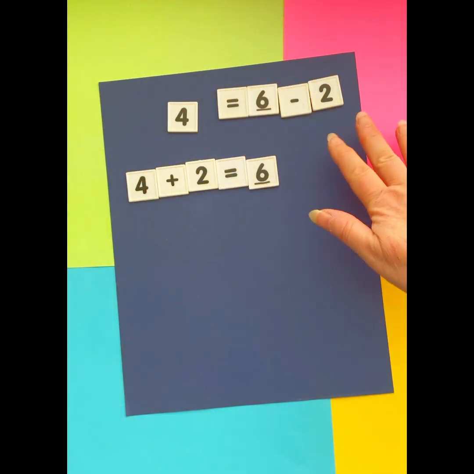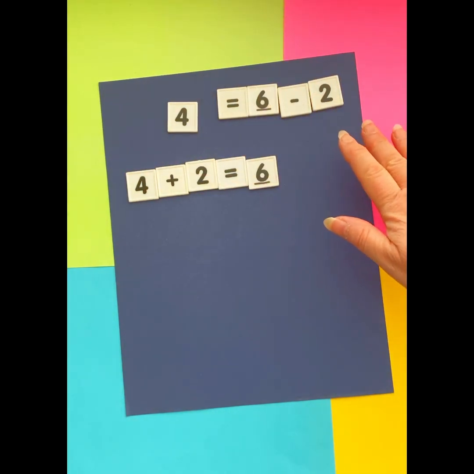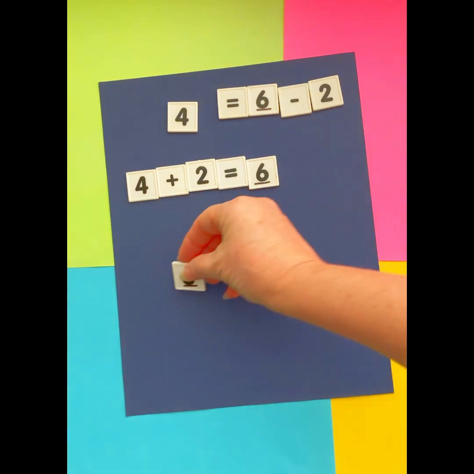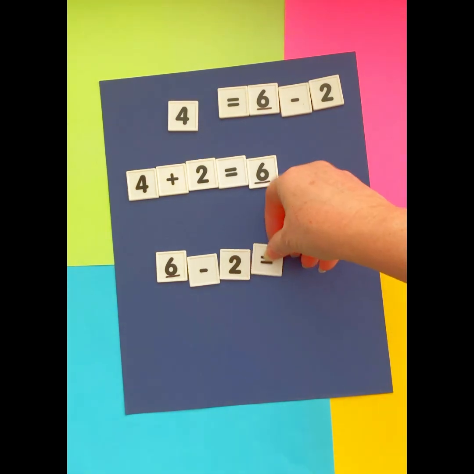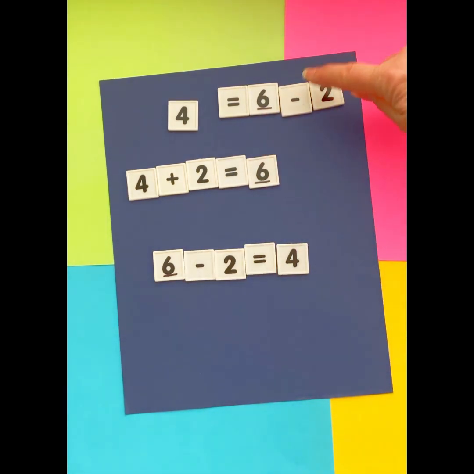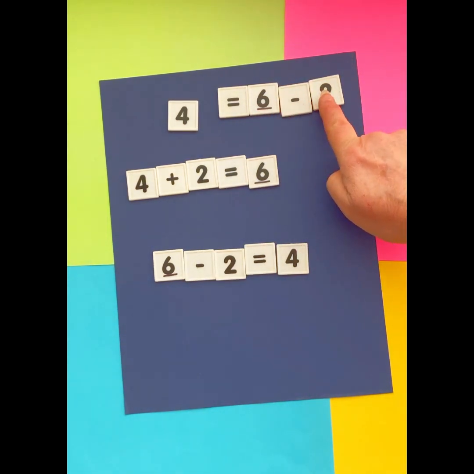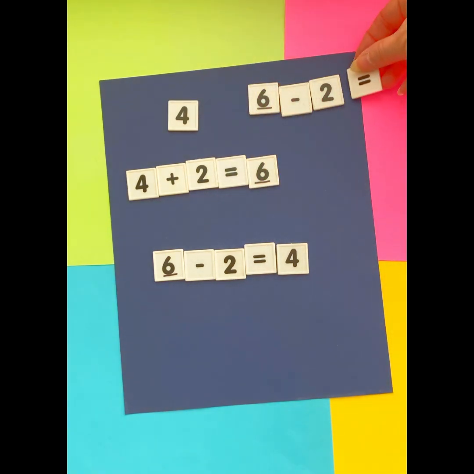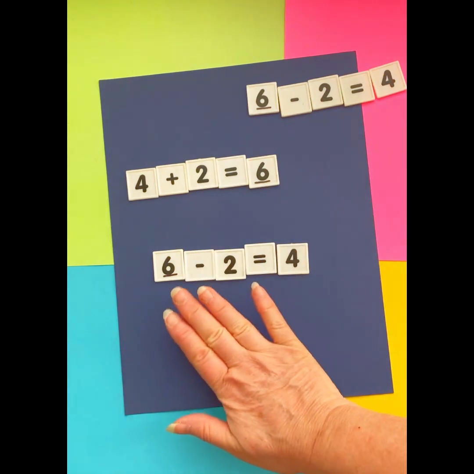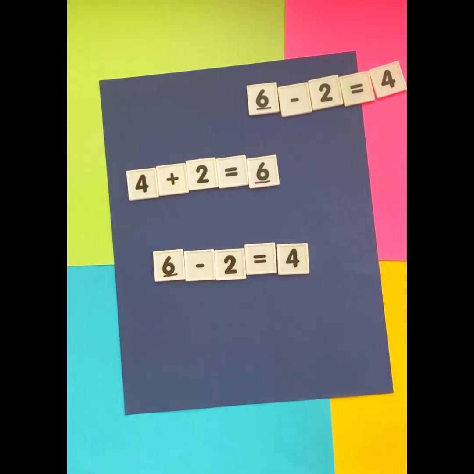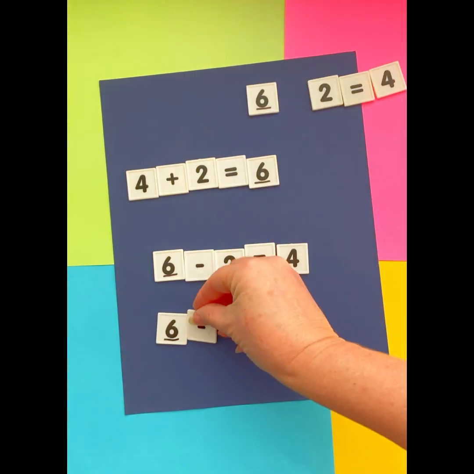So how does this relate to our fact families? Well, let's have a look at our problems, our subtraction problems. We've got the 6, take away 2 equals 4, which is what we just did here. 6, take away 2. We can move this equal sign over here. And now here's our same answer down here, another part of our fact family. And of course, we could also do 6 take away 4 equals 2.